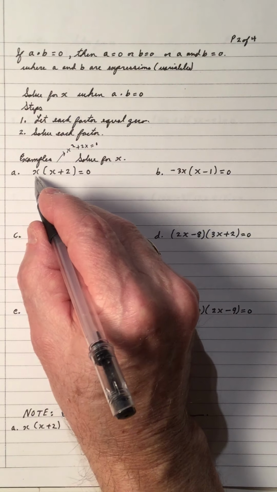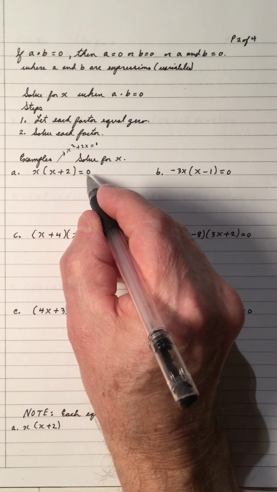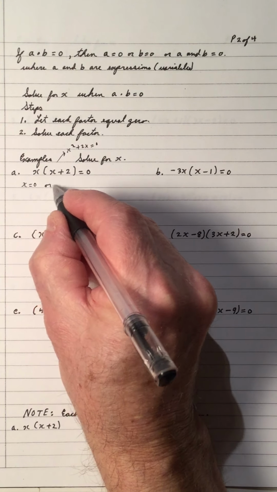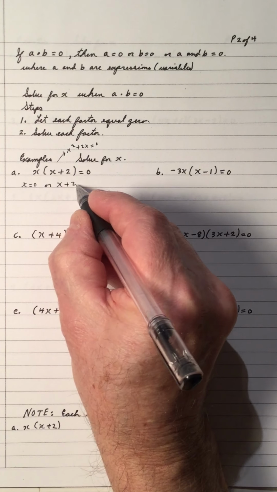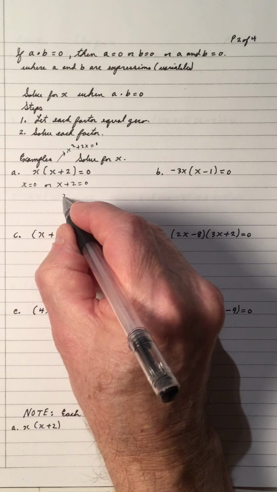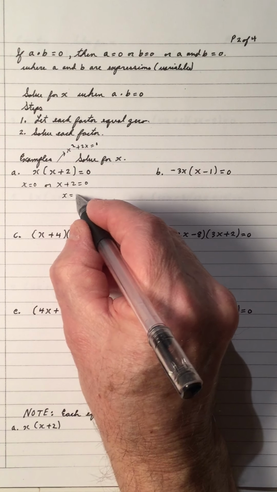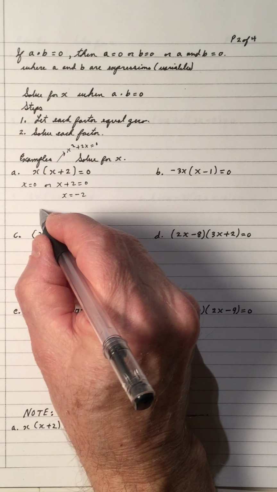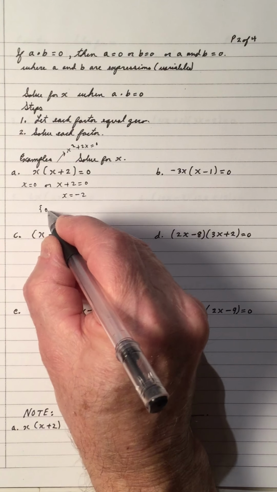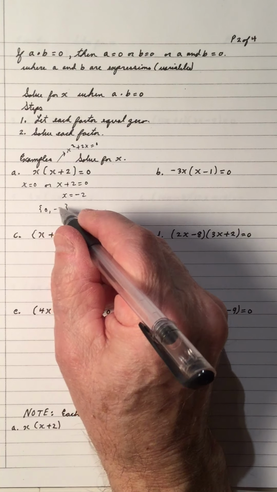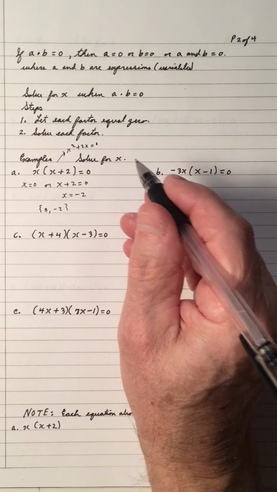So if you have two expressions multiplied to give you 0, then x is 0, or x plus 2 equals 0. If x is 0, that's solved. So x plus 2 equals 0 becomes x equals negative 2. So this equation has two values, 0 and negative 2. So x is 0 or negative 2. Either one will do it.